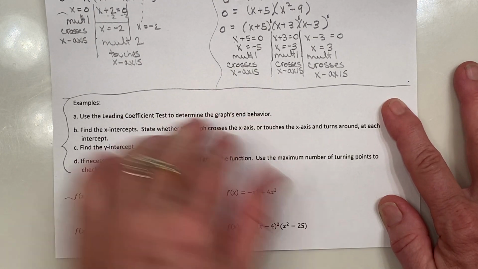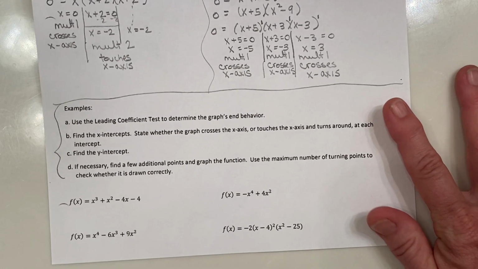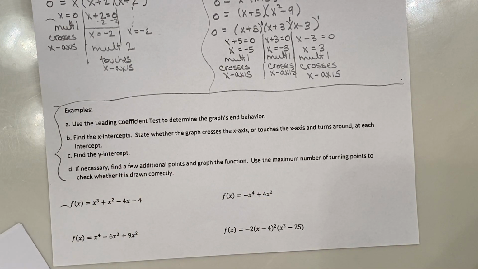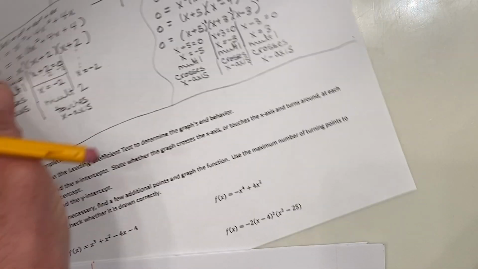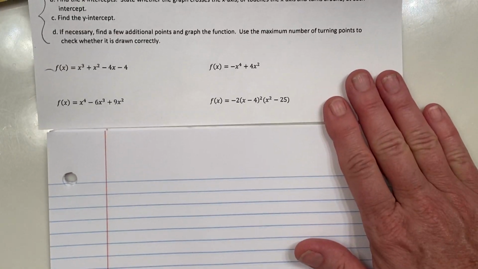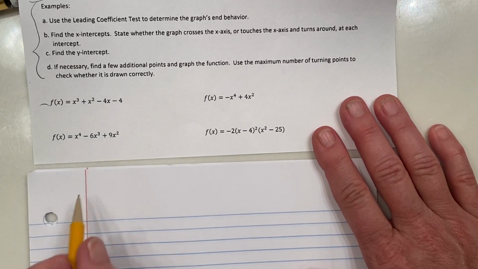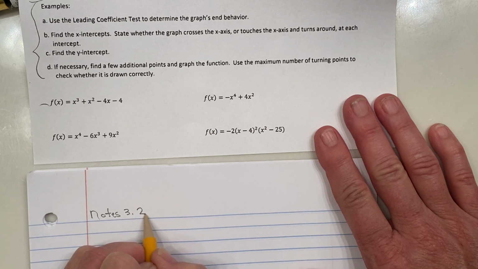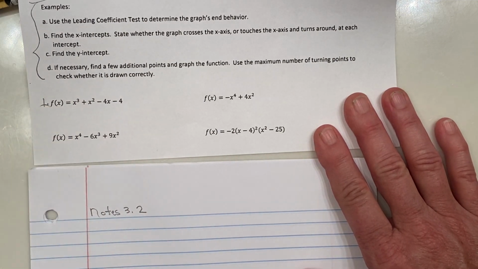For this work, I'm just going to use some notebook paper, and then I'll refer back to my set of steps along the way when I'm trying to graph these equations. So I'm just going to call this Notes 3.2, and I'll transfer over my first example here.